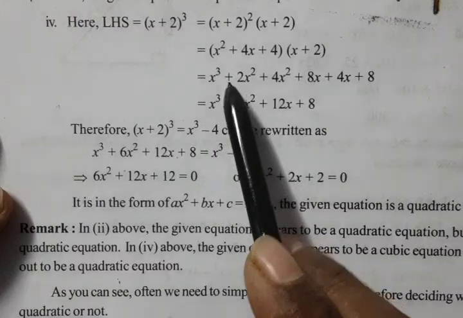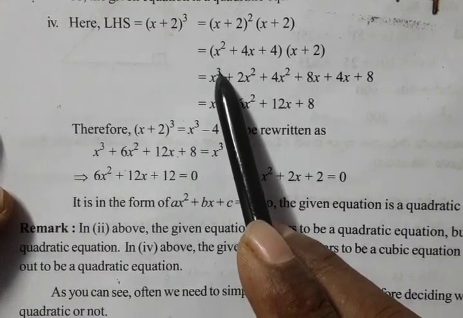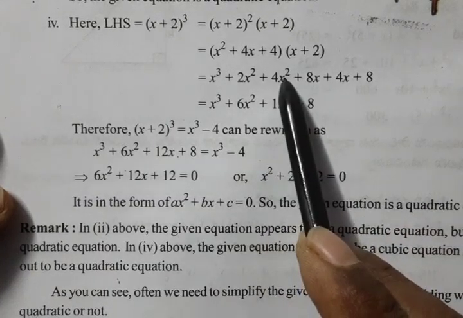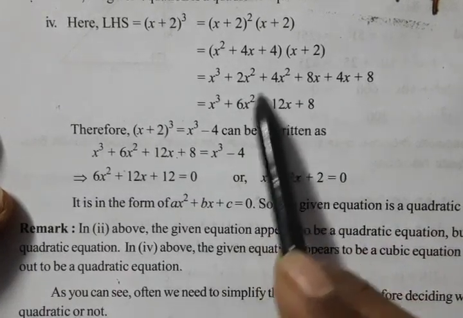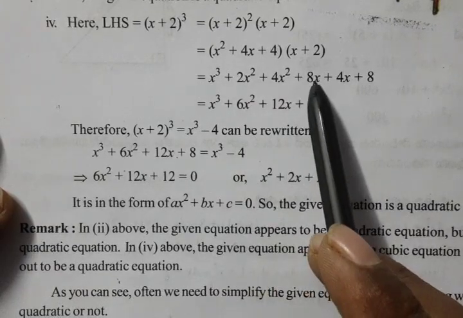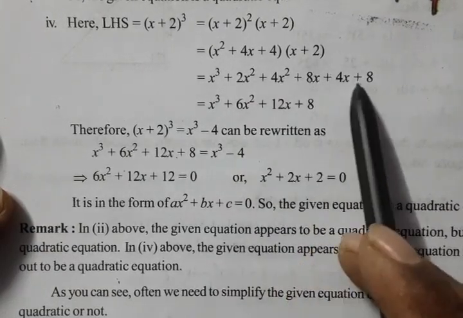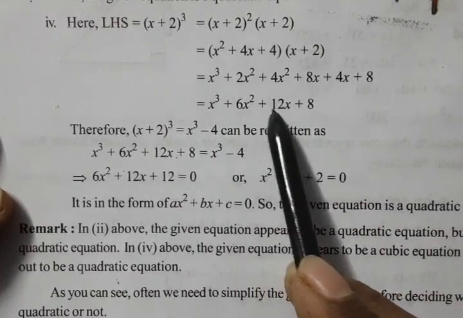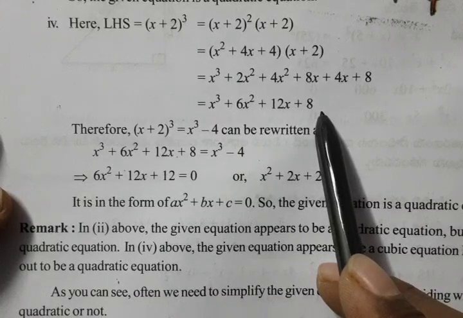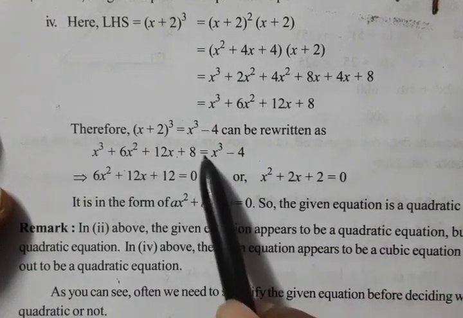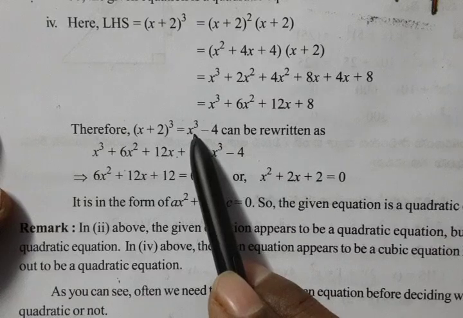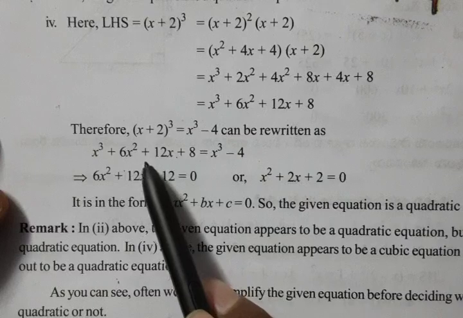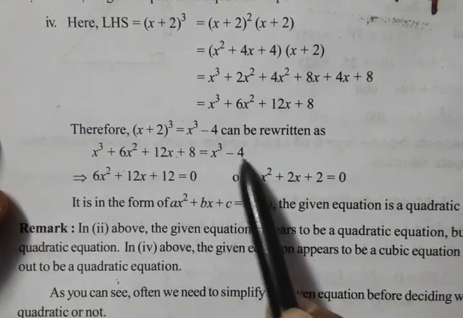Like terms add here. What are the like terms? x cube is 1. 2x square and 4x square, you can add these to 6x square. 8x plus 4x is 12x, and the remaining constant value is 8. x cube plus 6x square plus 12x plus 8. This is the left hand side. Then right hand side is x cube minus 4. So x cube plus 6x square plus 12x plus 8 equal to x cube minus 4.